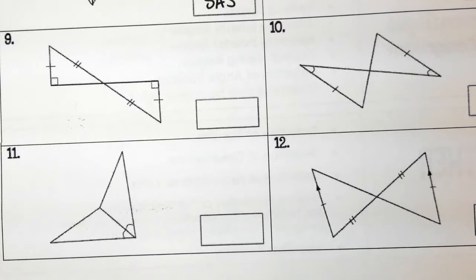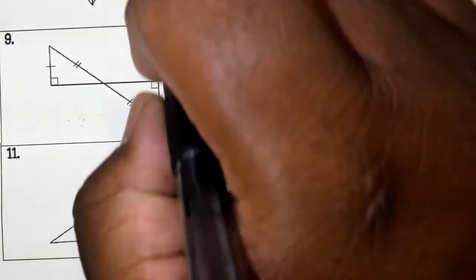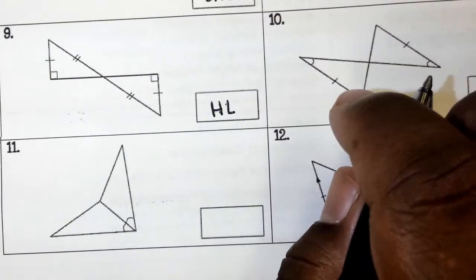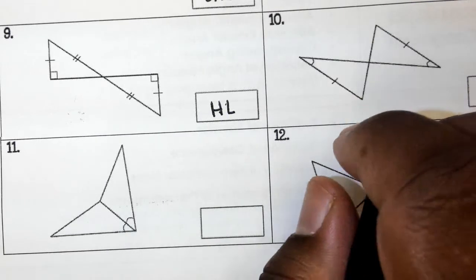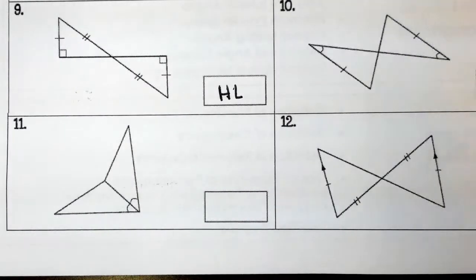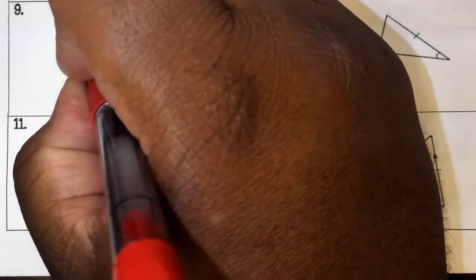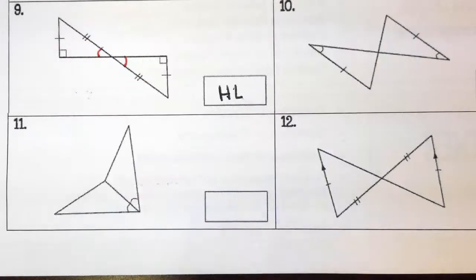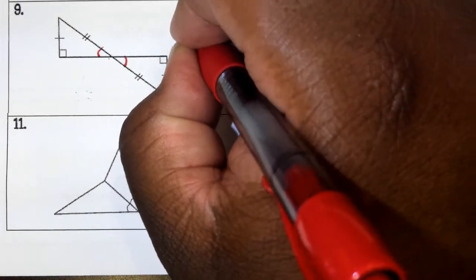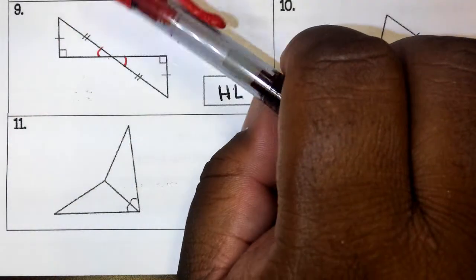Number 9. Kevin. Huh? Yes, HL. Now HL is the most obvious one on this one, but I didn't say this in the other class, but in the middle here, you do have vertical angles. You could mark that way too, and you could say angle angle side too if you wanted to. AAS.